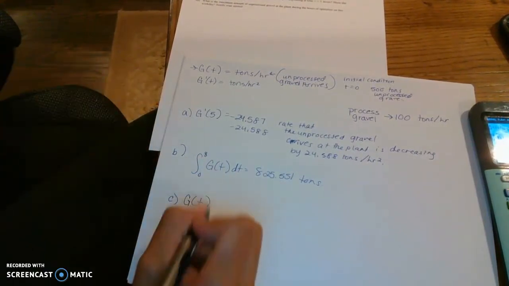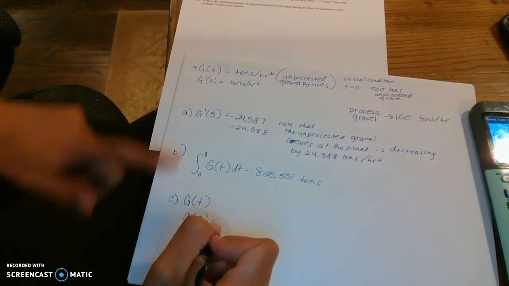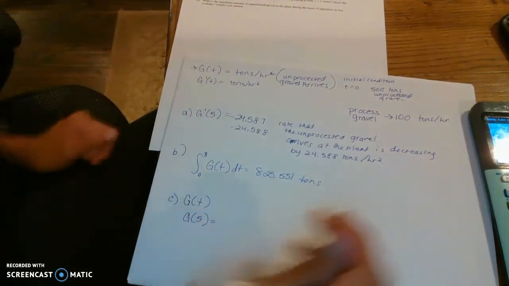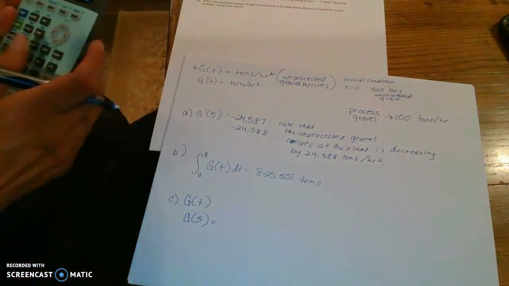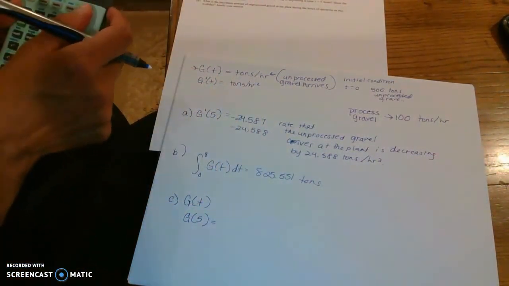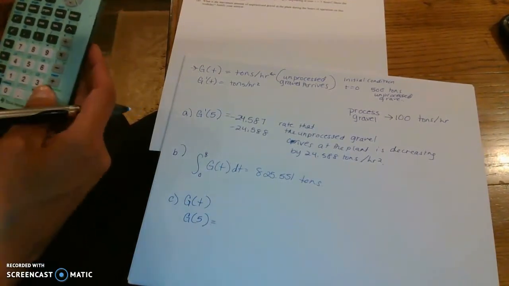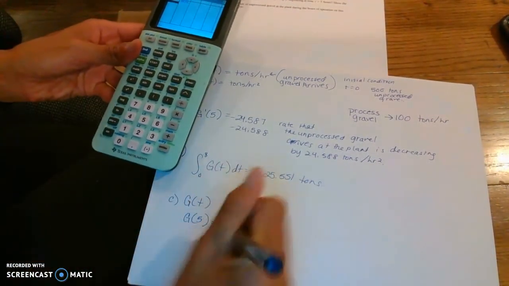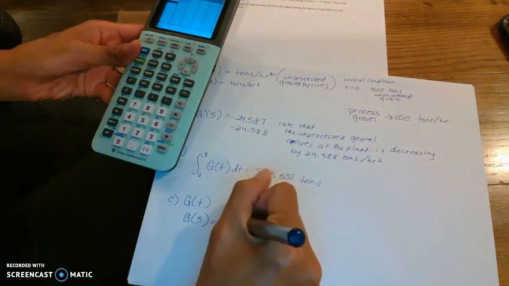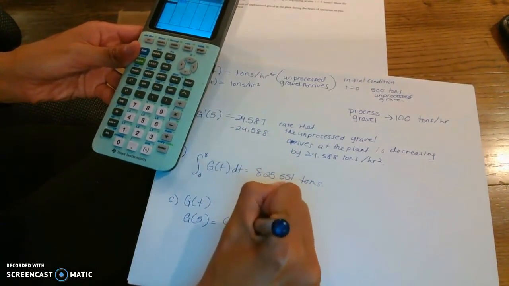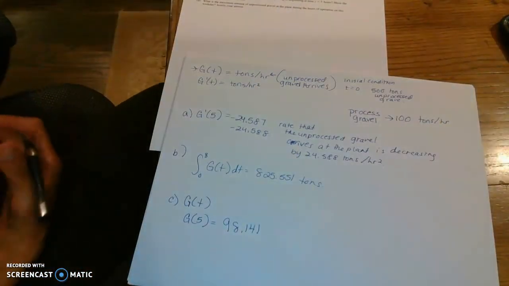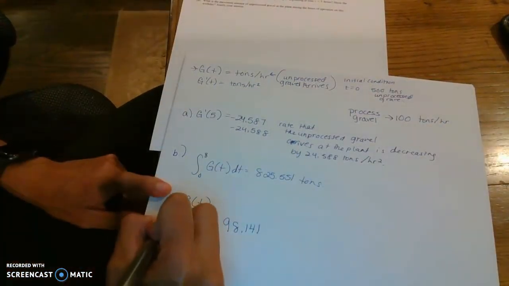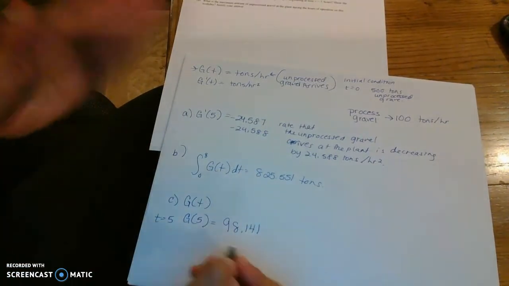So there's nothing for me to take the derivative of, because remember, this is the first derivative. So when I see that I just want to know what the value is at 5, I just go to my second table, I type in 5, and I get that the rate of the unprocessed gravel is 98.141 tons per hour. But that's what the rate is at T equals 5 of the unprocessed gravel arriving.